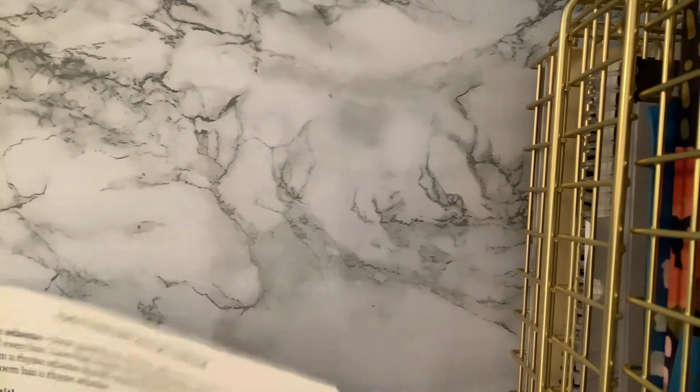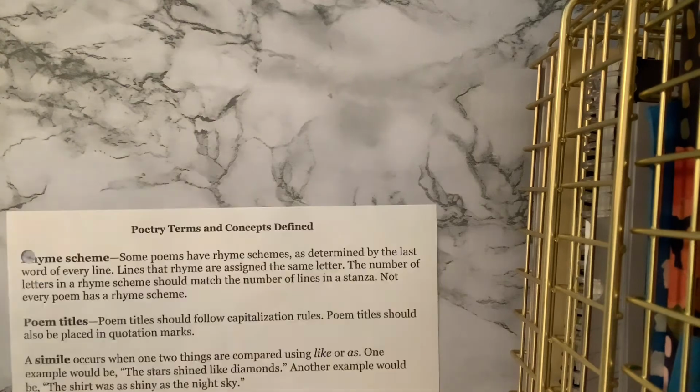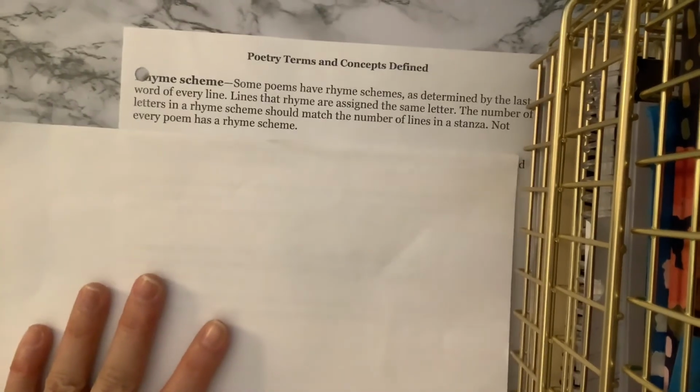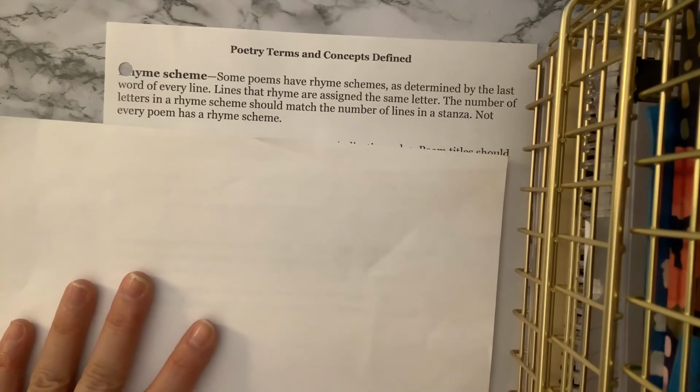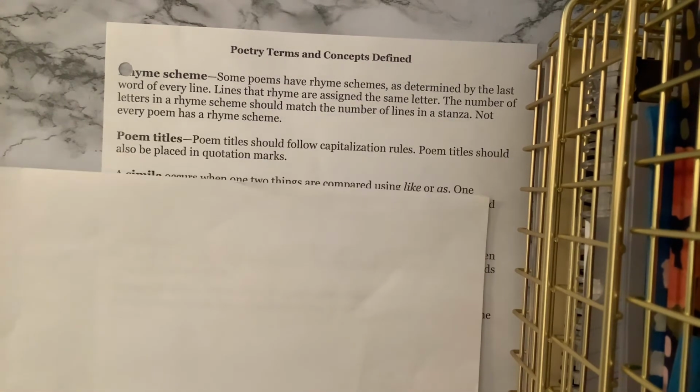Okay, our last objective, 5th graders, really just to introduce these terms, some of which we've talked about, but we're going to go through super quickly. And we're going to put this into practice as we're working through. So, poem terms and concepts defined. This first one is rhyme scheme. Some poems have rhyme schemes as determined by the last word of every line. Lines that rhyme are assigned the same letter. The number of letters in a rhyme scheme should match the number of lines in a stanza. But not every poem has a rhyme scheme, and we'll keep practicing this throughout our unit.